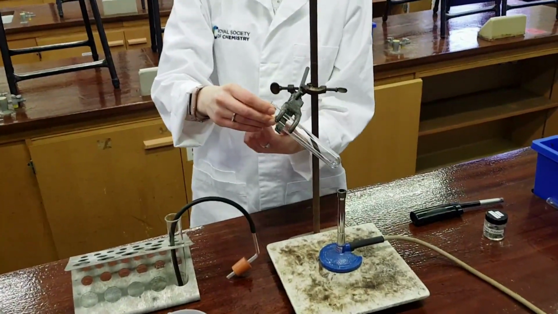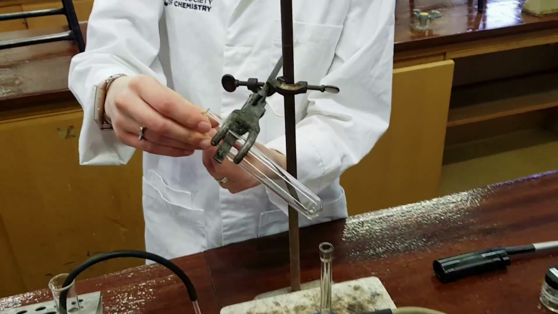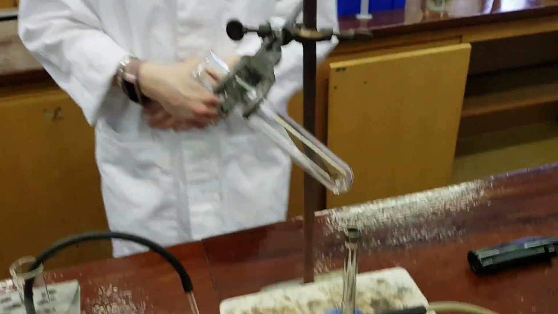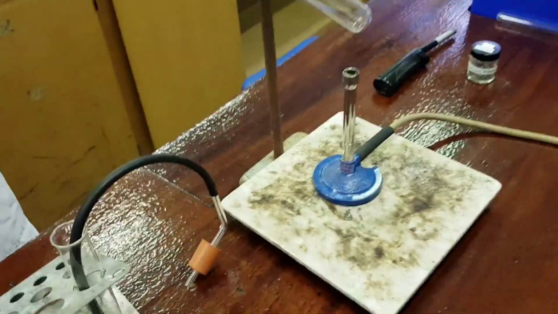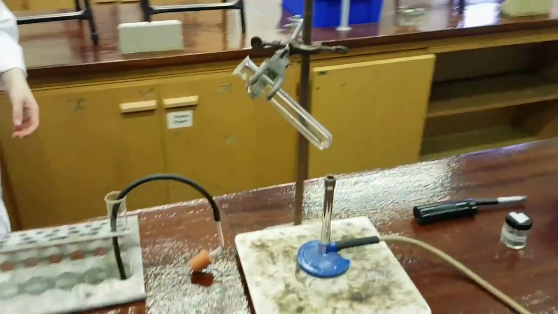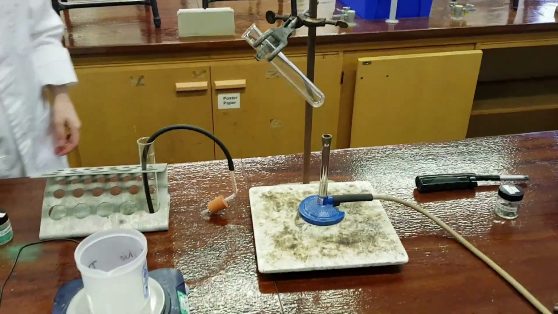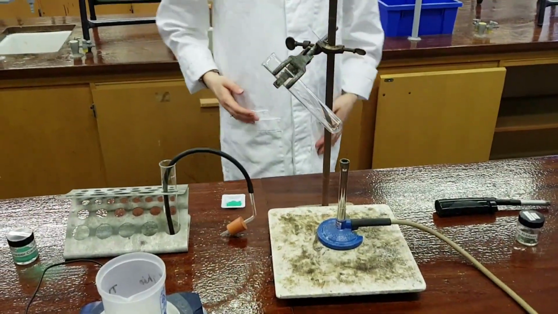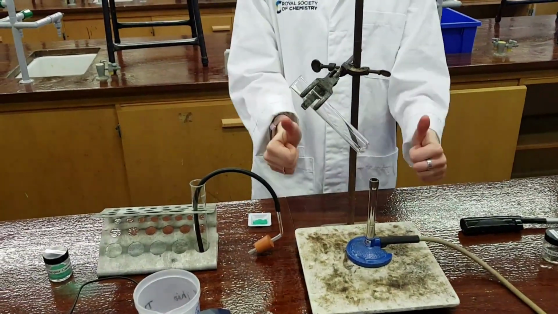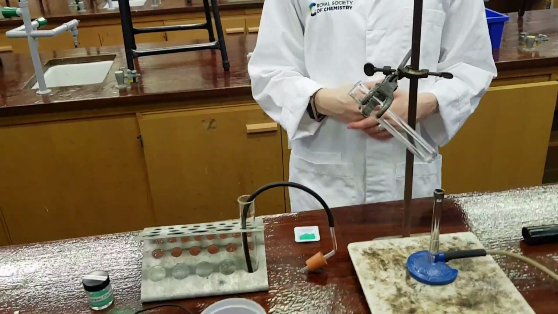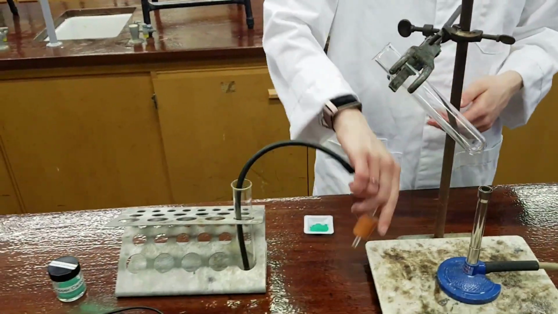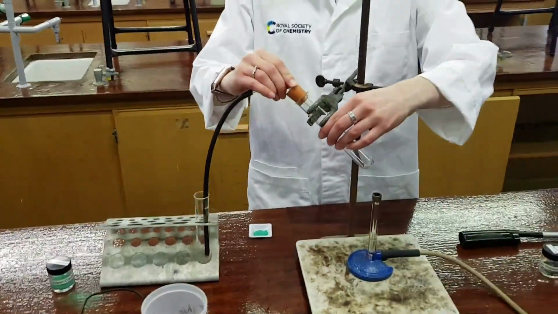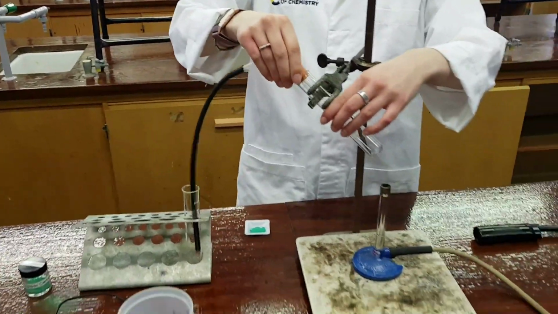Now notice how this is set up. We've got the tube clamped near the top. We've got the Bunsen and the heat-proof mat over the base of the clamp stand for stability, just to make sure that this setup is as stable as it can be. We need to make sure that our delivery tube will reach from the Pyrex tube that we're heating into the other tube. So there we go, that setup is absolutely fine.